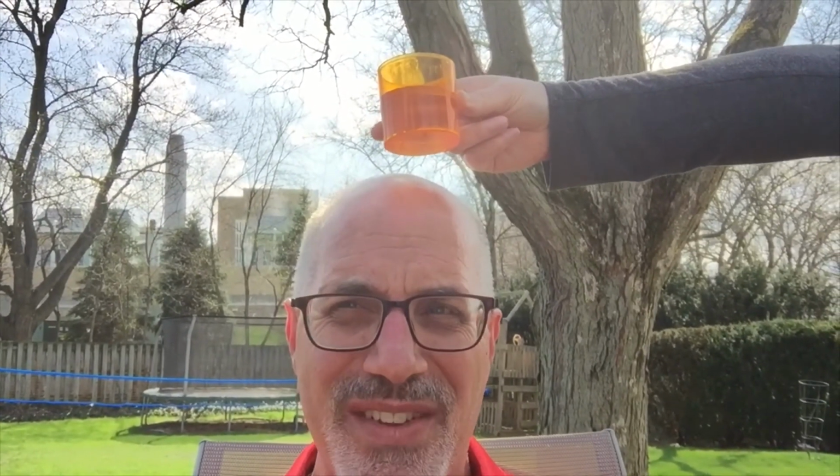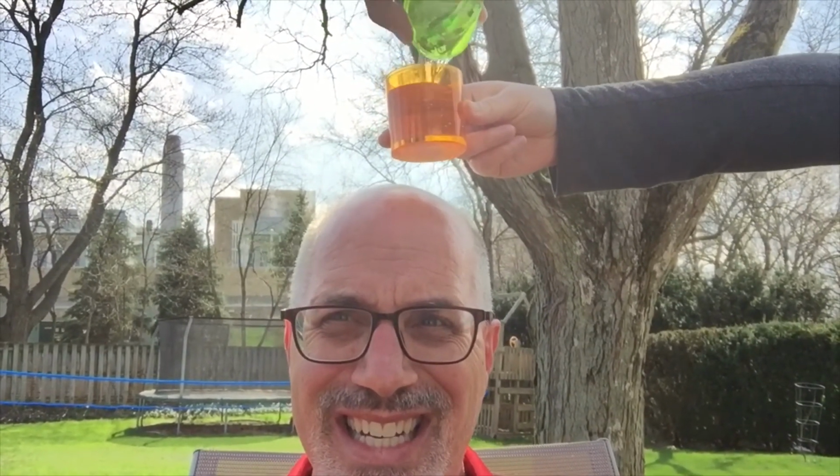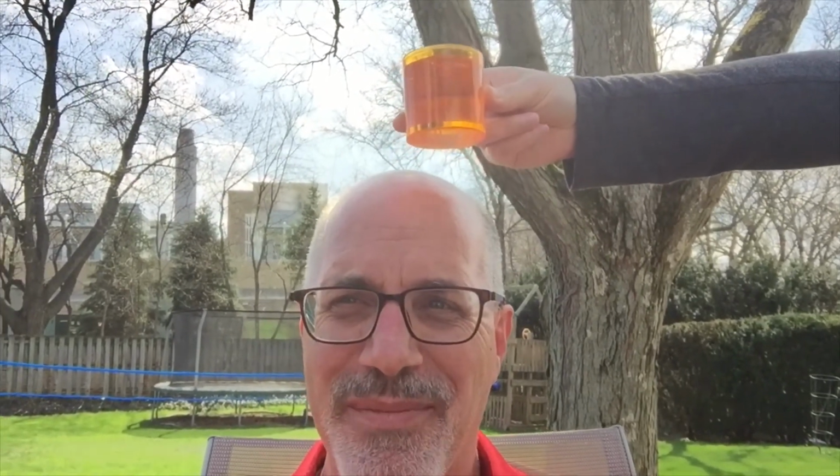Okay, two of them fit in. Let's try a third one. So the cone is pouring into the cylinder. Let's see if I'm going to get wet. It's going to the third one. Notice the third one fills it up to the top.